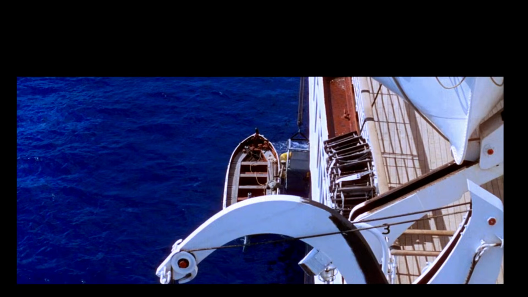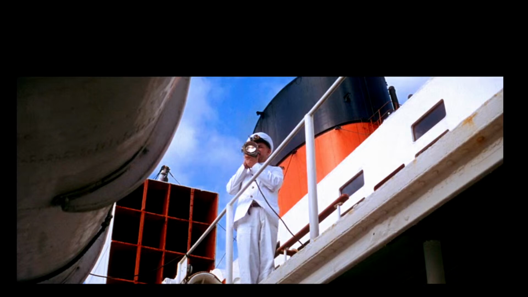This is looking from the bridge wing down, and you can see lifeboat number 1 is at the accommodation ladder. This is where the ship's officer is making the lamp Morse signals, and that shot is also filmed on Queen Mary. The shot with the view from the bridge wing looking down is when they had the stunt doubles come out, and that's a real lifeboat.